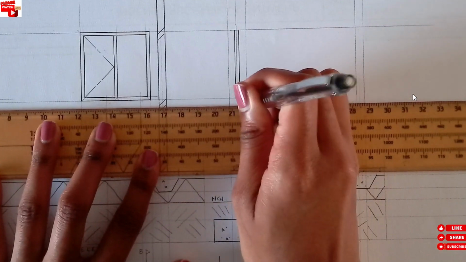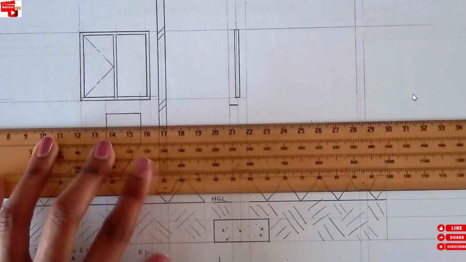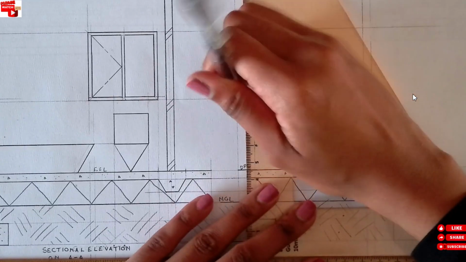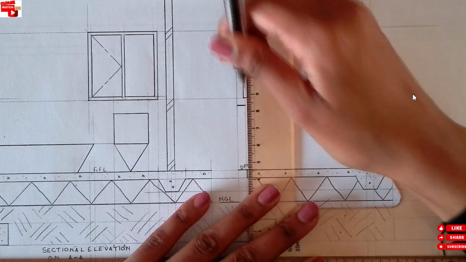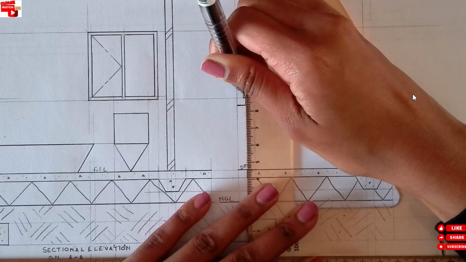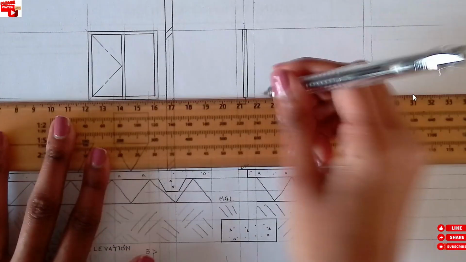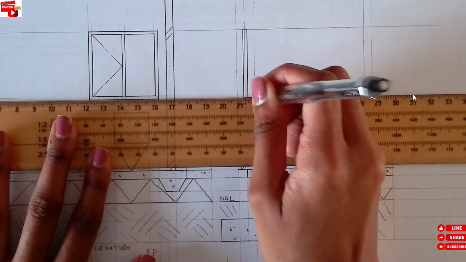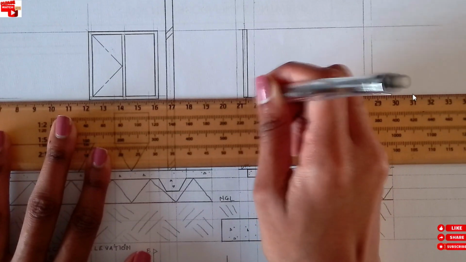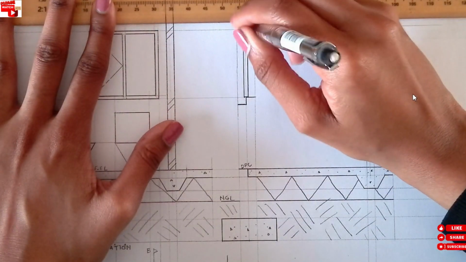So remember here, there's also a DPC. So you want to make sure that this line is a bit thick going up, and going out as well. Then just want to get your double lintel.